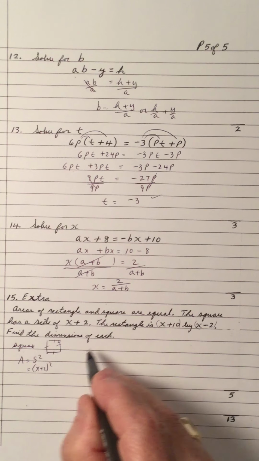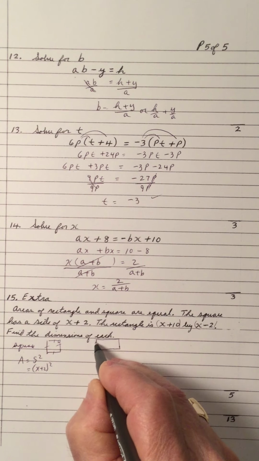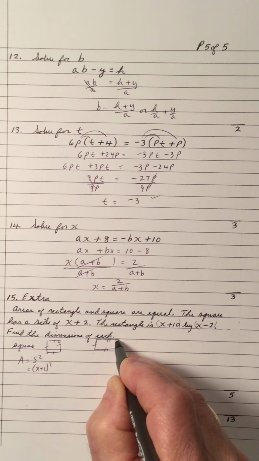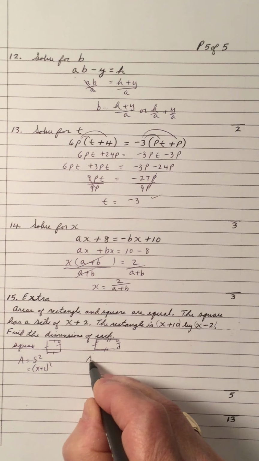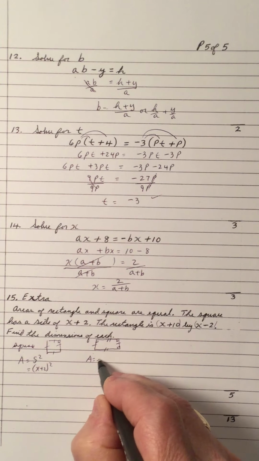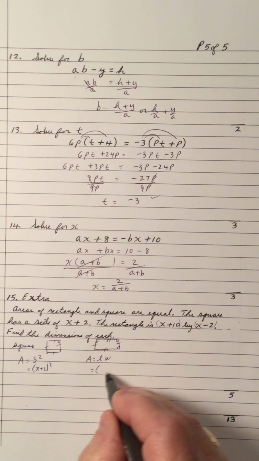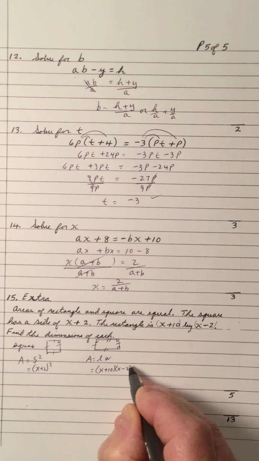And a rectangle is like this. A rectangle has those two sides equal and those two sides equal. But there are right angles in the corners. So the area of a rectangle is the length times the width.